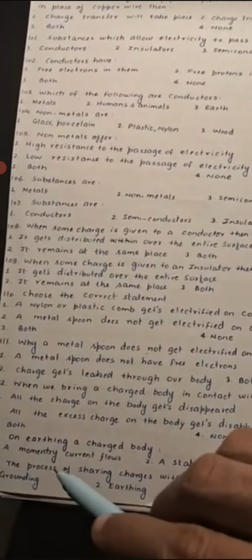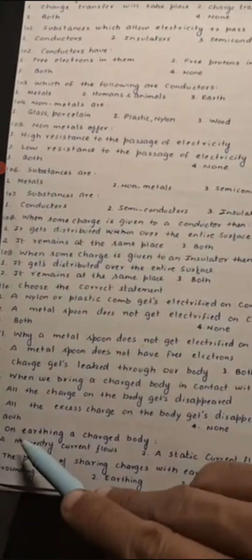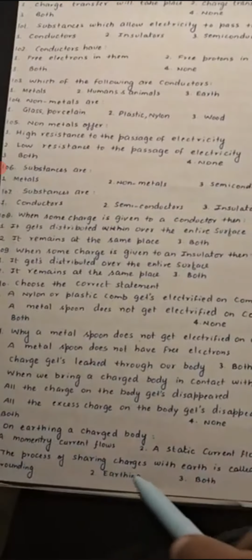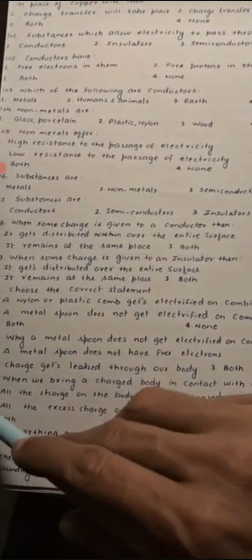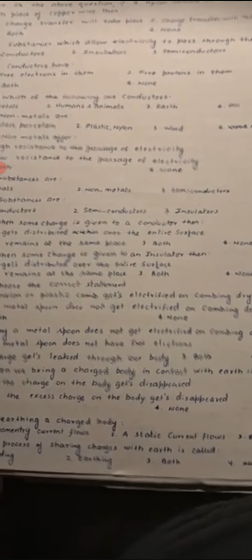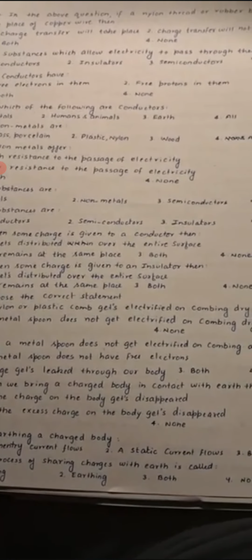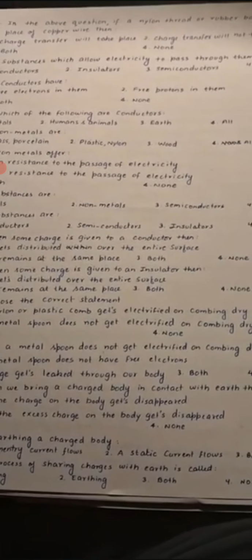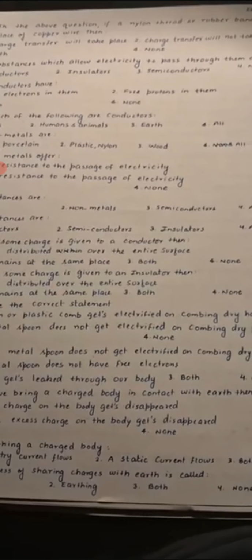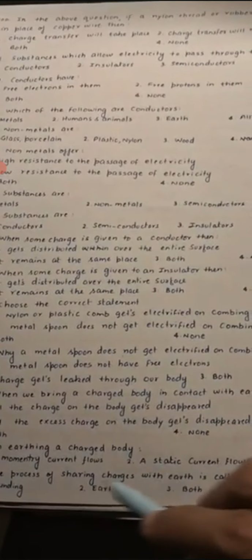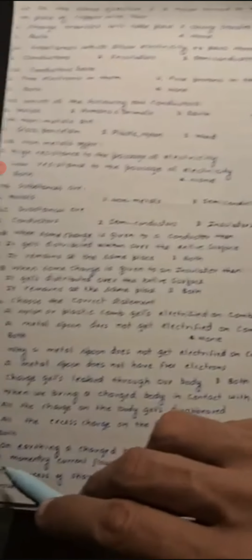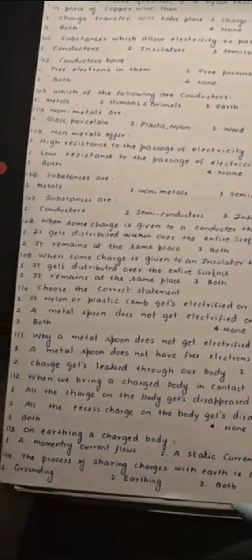Next is question number 112. So as far as question 112 is concerned, all the excess charge we can say, because there are only excess charges which are transferred. The inner charges, the inner protons and electrons are not transferred during the process. Next, on earthing a charged body, momentary current flows. Obviously it's a momentary current, so first is correct over here.